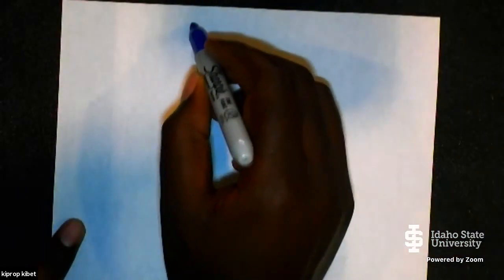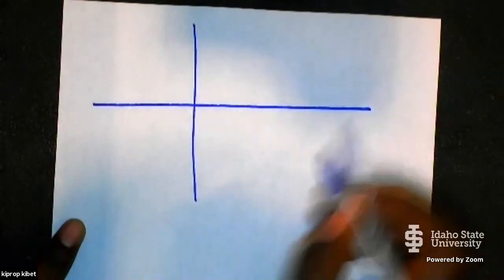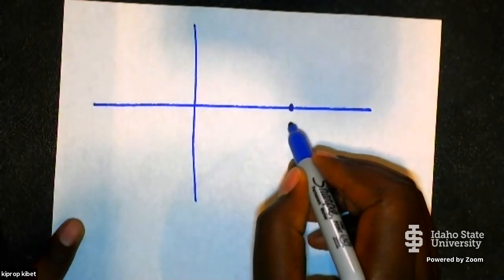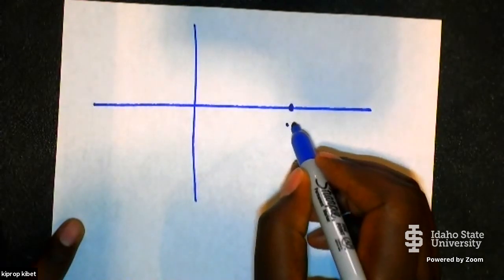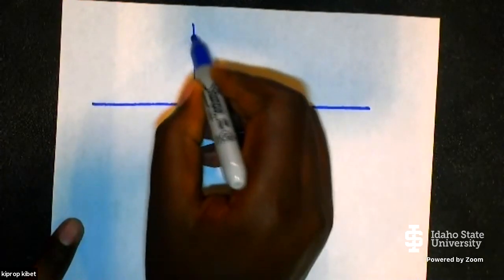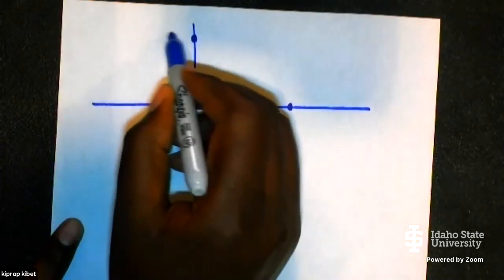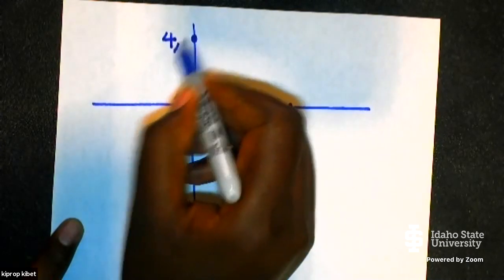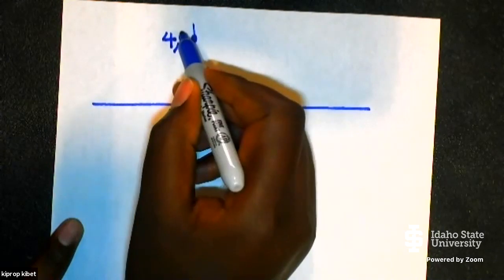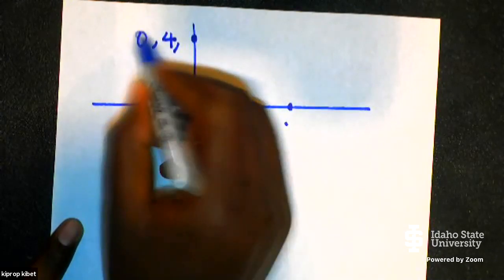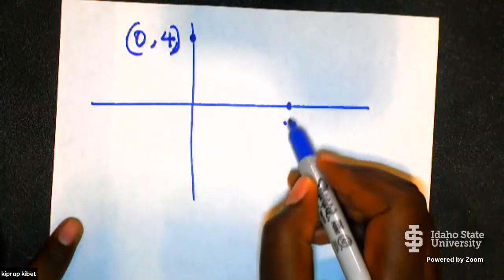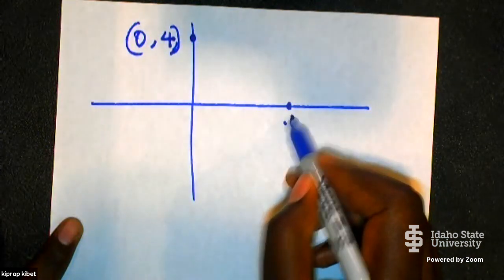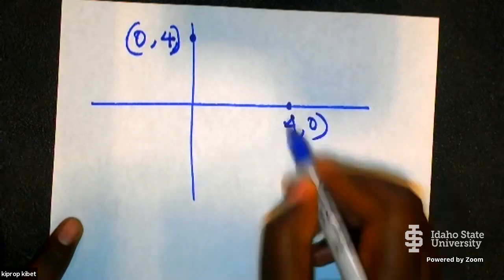Now let's say we have something like this, and let's say this one is the point 0 and 4, then here maybe this one is the point 4 and 0 there.